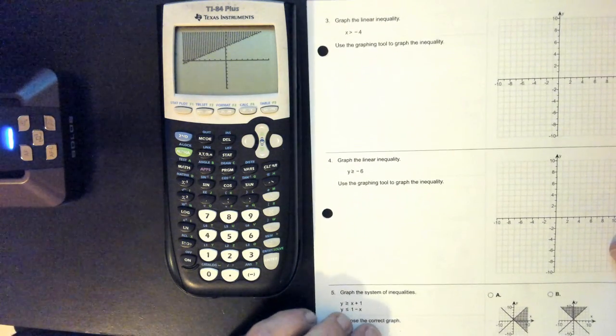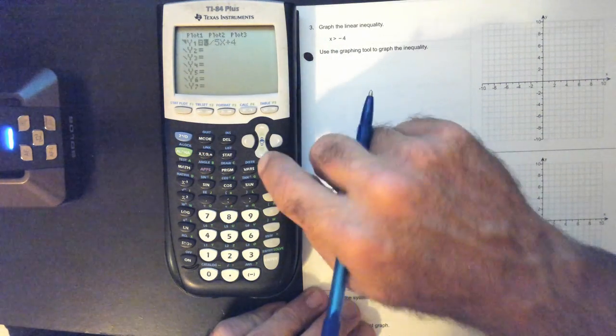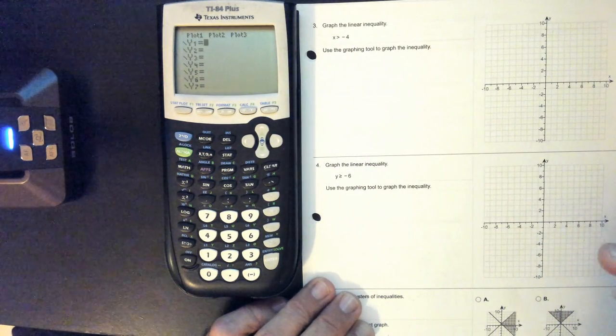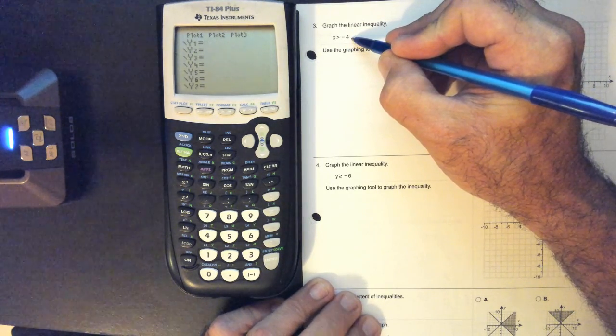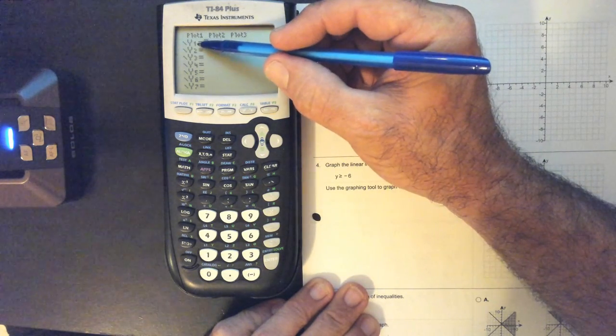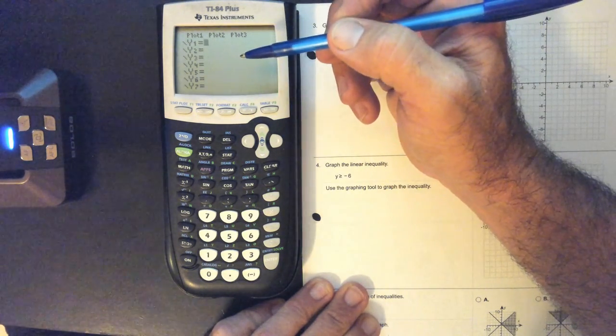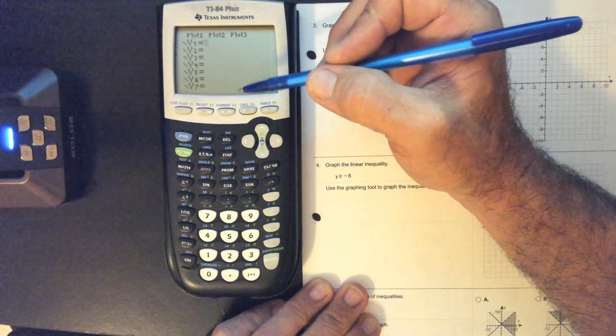Alright, so let me bring that down where we can see it. I'm going to go back to y equals and clear that. Now, this is the only problem you cannot do on the calculator because it's only got the x variable. And notice on the calculator, everything is in the y's. A few of y'all might have that feature, but it's very unlikely.